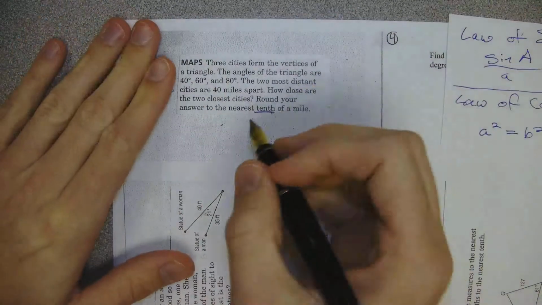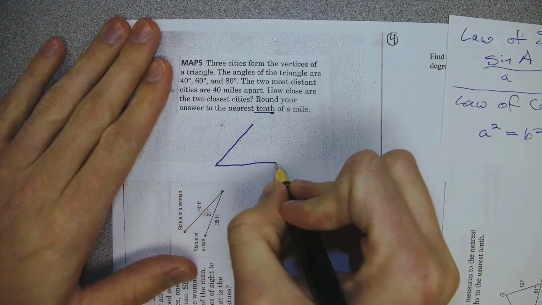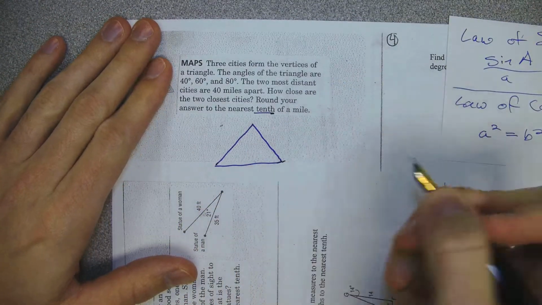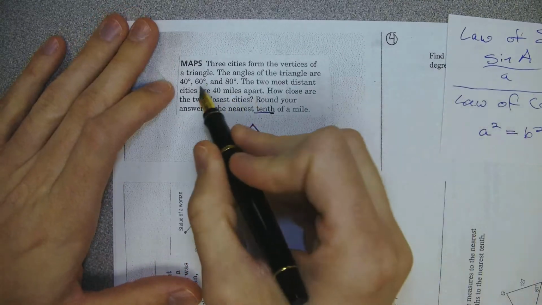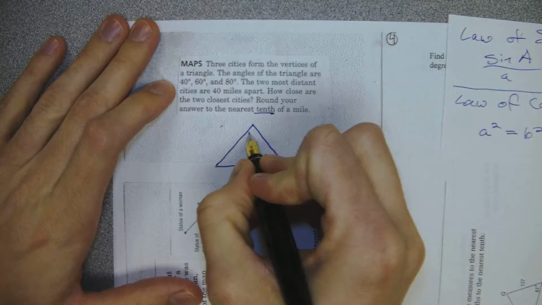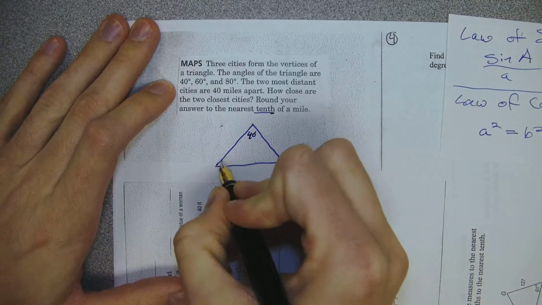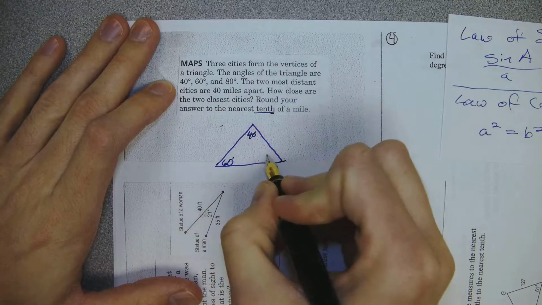So let's just draw a picture. I'm just going to draw a nondescript triangle. I don't really care if it's accurate or not. And we're told all of our angles. So we've got a 40-degree angle, a 60-degree angle, an 80-degree angle.